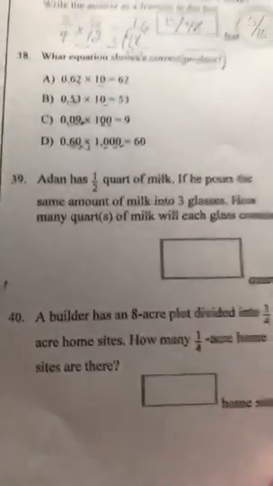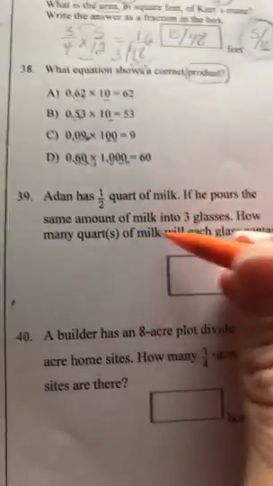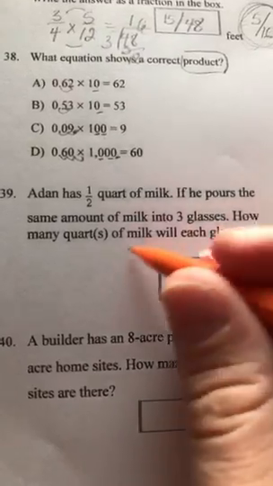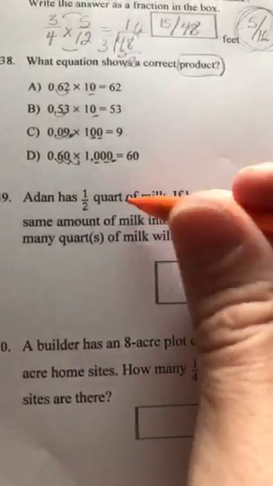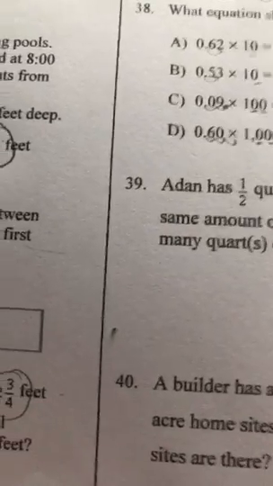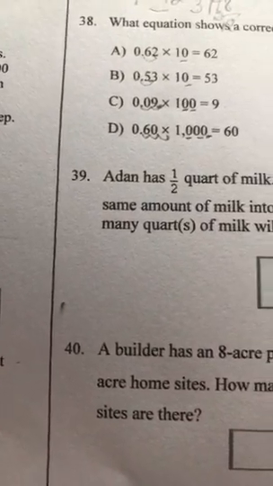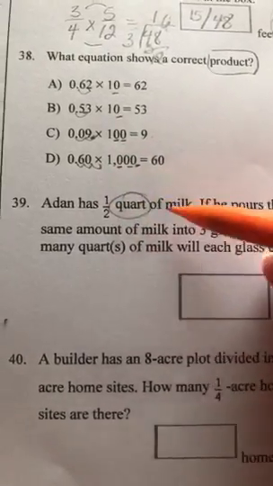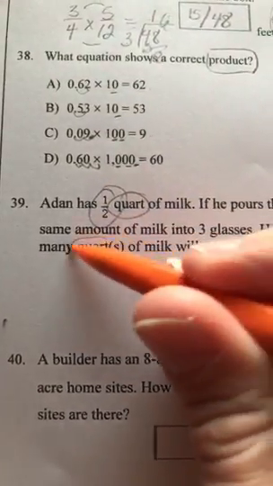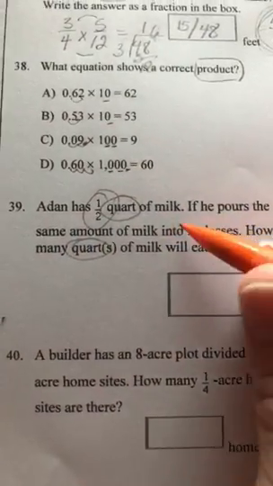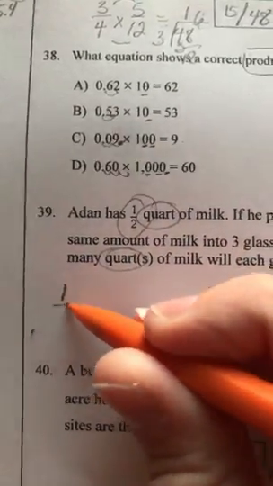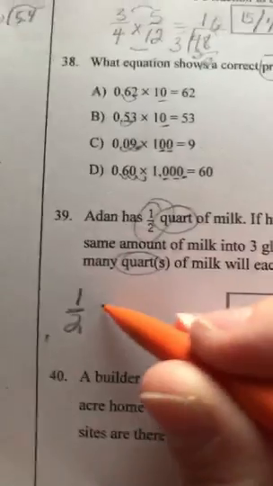Okay, look at number 39. Adam has a half a quart of milk. If he pours the same amount of milk into 3 glasses, how many quarts of milk does he have? Now, don't be confused. I'm going to pause this, guys. Don't be confused. This is not a conversions question because these are both talking to you about quarts. So there's no conversion. Really, I'm just taking the half and I'm dividing it into 3 glasses.